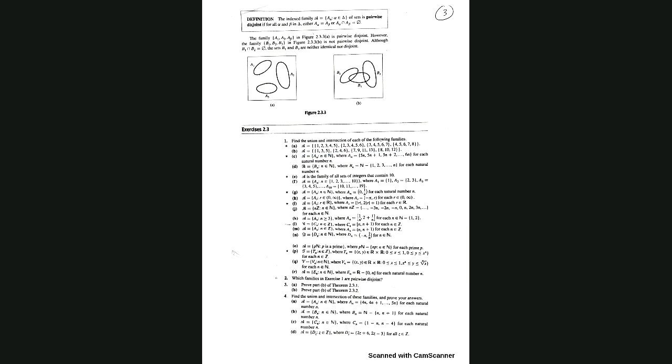And look at the next one. It's 1 through 13, right? For B. Everybody agree? Yes. Okay, 1 through 13. Look at the next one.